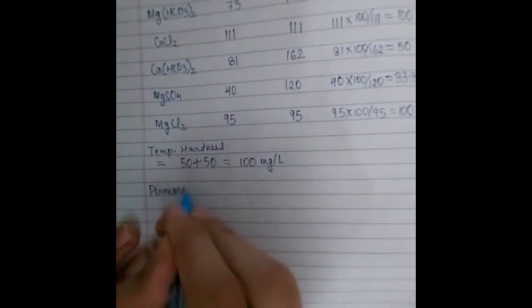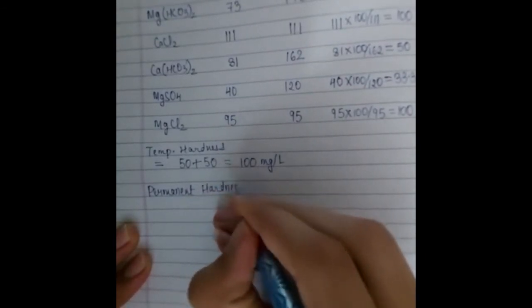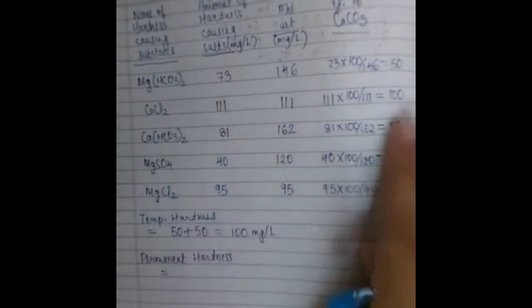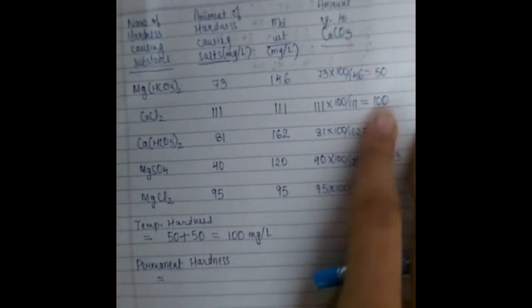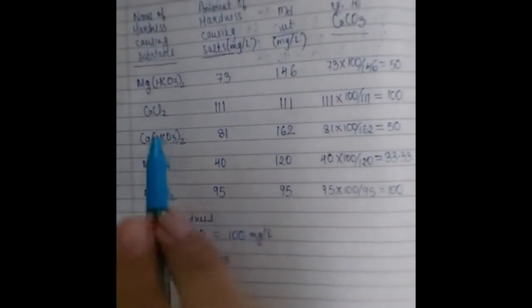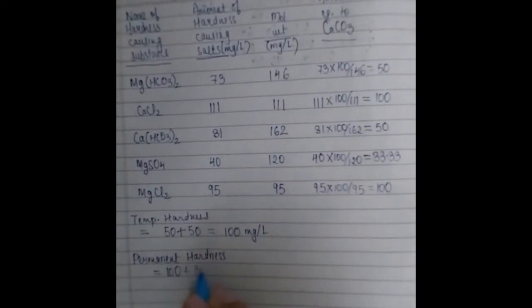Let's calculate permanent hardness now. Now let's identify the salts causing permanent hardness. So CaCl2 causes permanent hardness, and so the calcium carbonate equivalent is 100. Again, MgSO4 causes permanent hardness, and the calcium carbonate equivalent is 33.33.